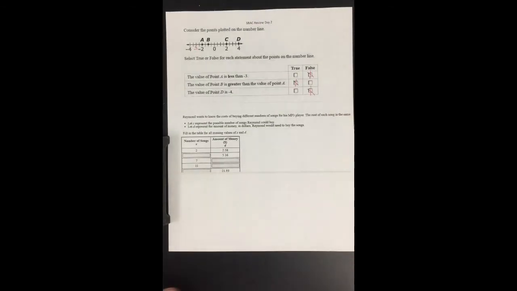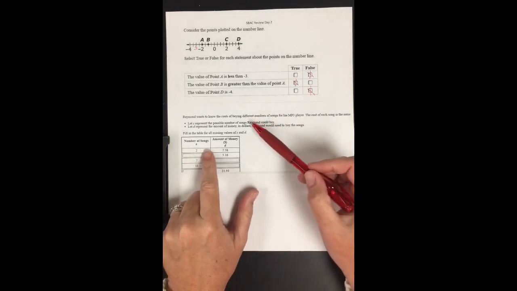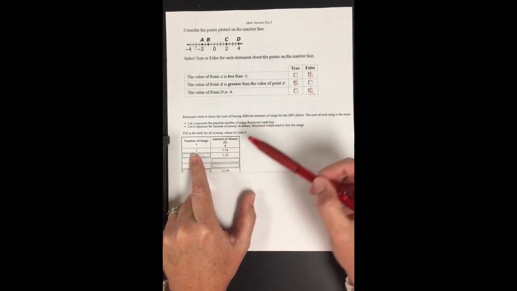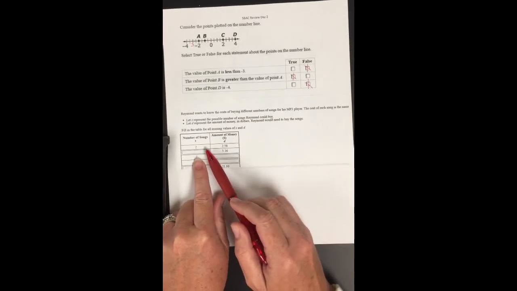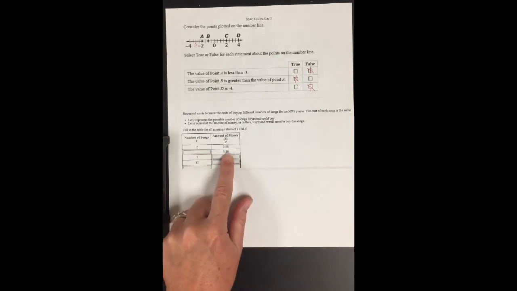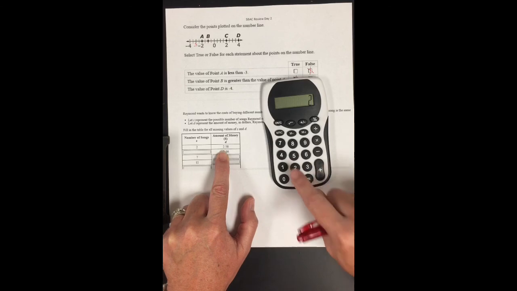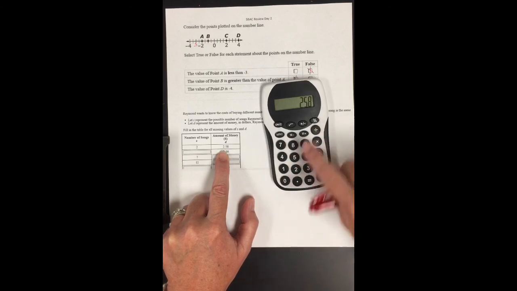Raymond wants to know the cost of buying different numbers of songs for his MP3 player. The cost of each song is the same. Let S represent the possible numbers of songs Raymond could buy. Let D represent the amount of money. And so we've got to figure out, we know that 2 songs is going to cost him $2.58. So if I'm trying to figure out how much one song is, I would have to take the cost of 2 songs and divide it by 2.